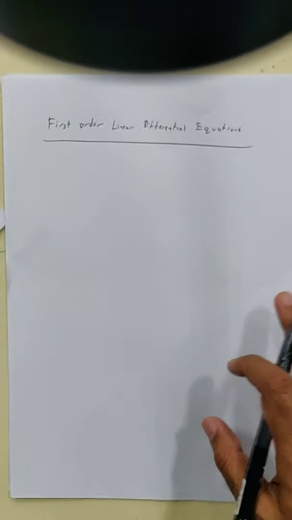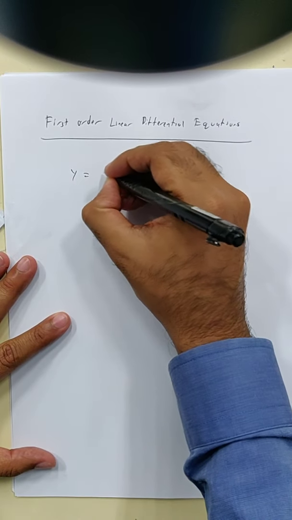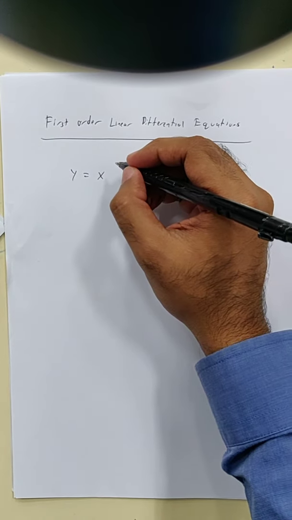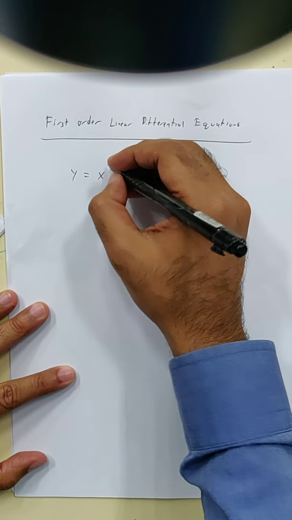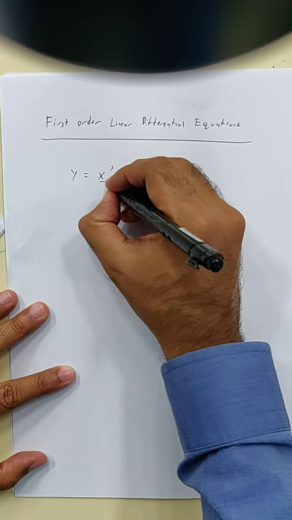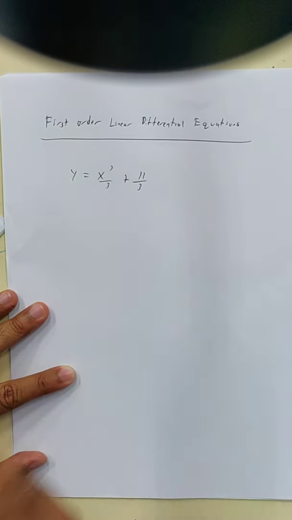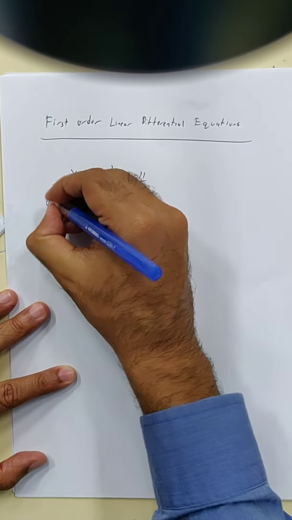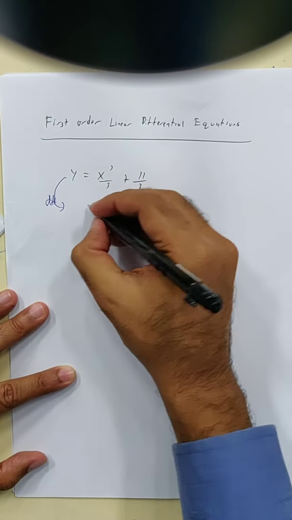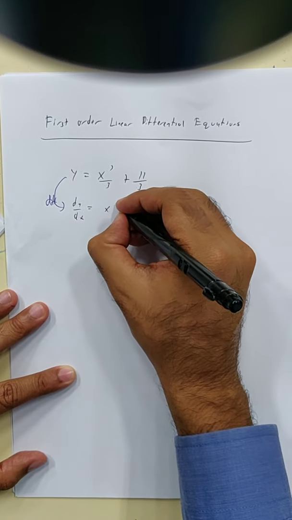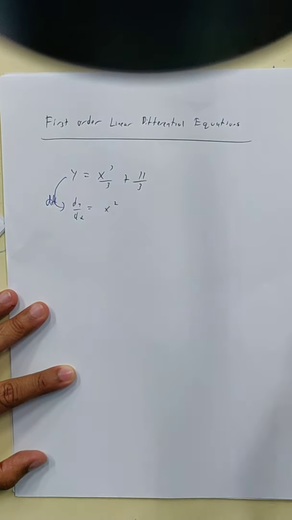Let's begin. First and foremost, if I give you something like this, y equals x cubed over 3 plus 11 over 3, and I want you to differentiate this. What do we get? dy/dx equals x squared. Is that right?